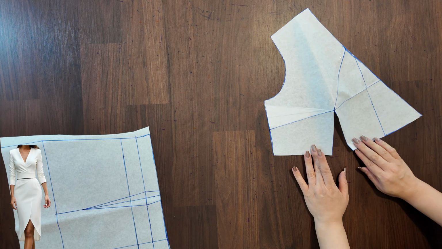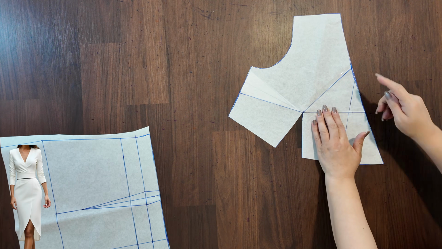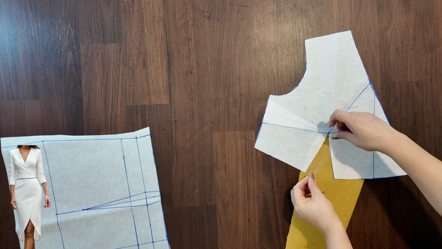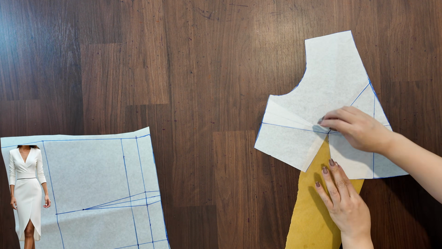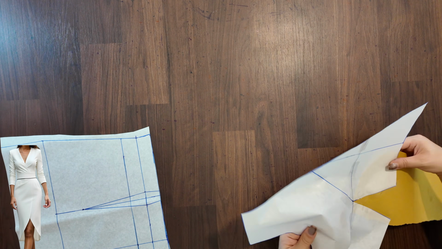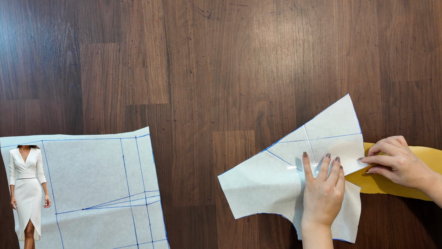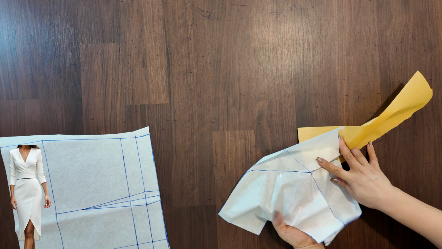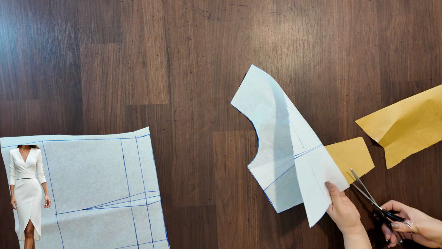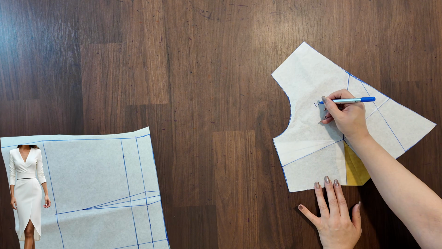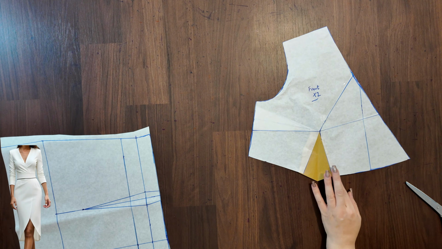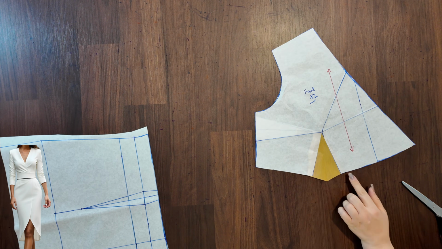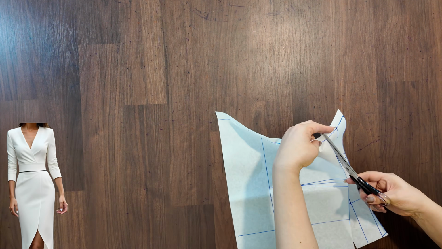We transfer all darts and ease reductions to the underbust dart, and we must definitely sew this dart on the garment. The underbust dart.